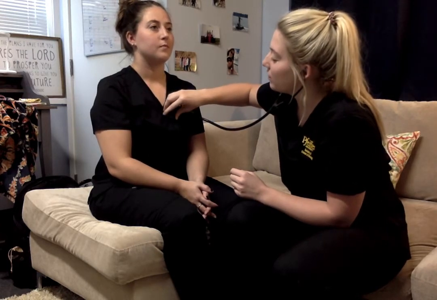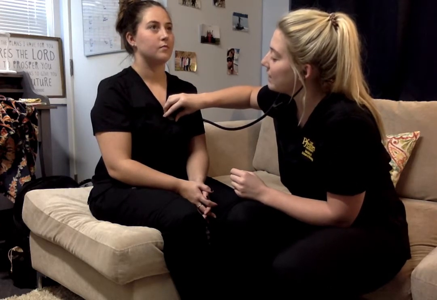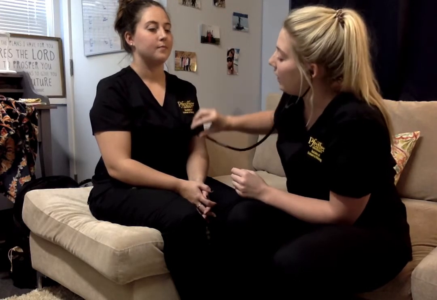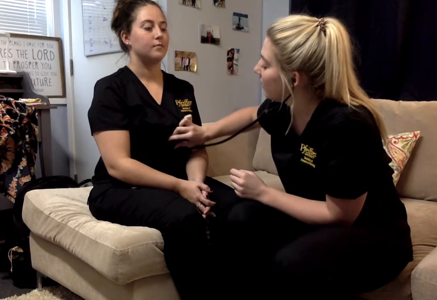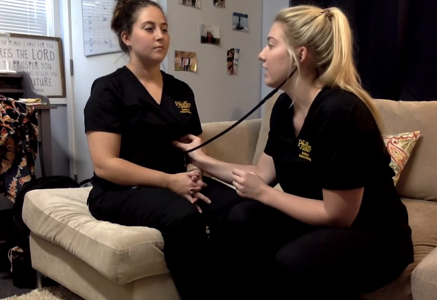And then Erb's point is the third intercostal space, left sternal border. And then the tricuspid valve is the fourth intercostal space, lower left sternal border. And the mitral valve, which is the fifth intercostal space, lower midclavicular line on the left.